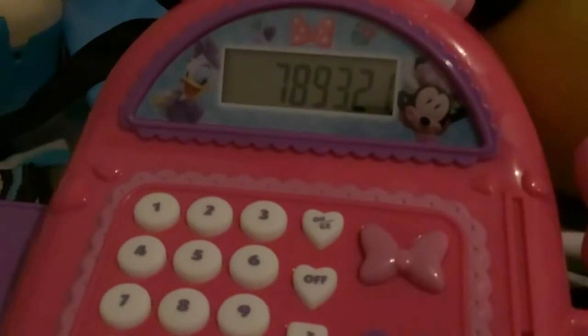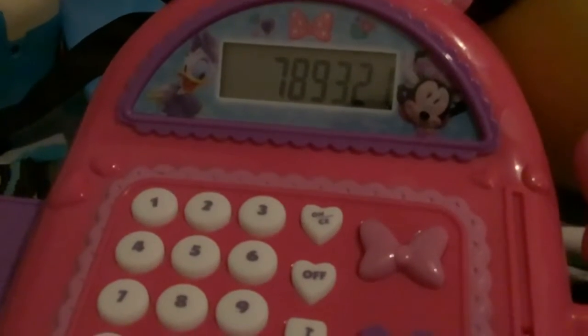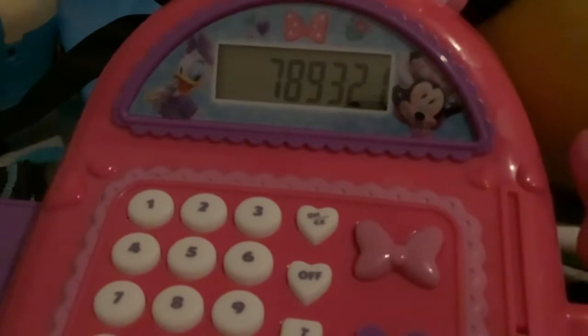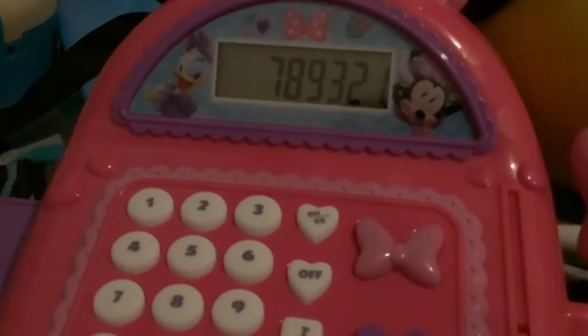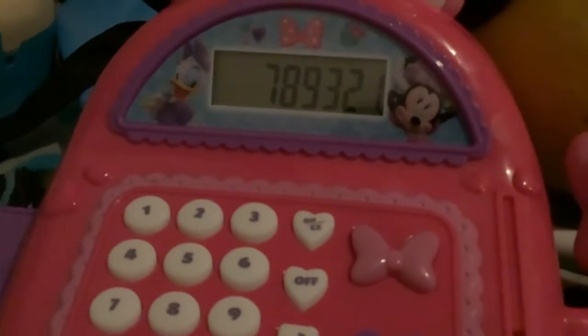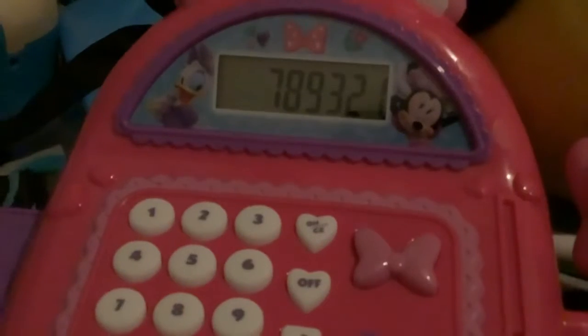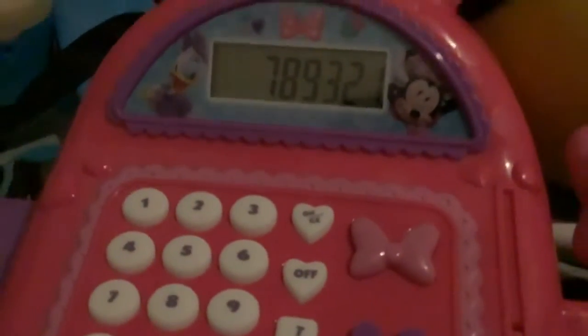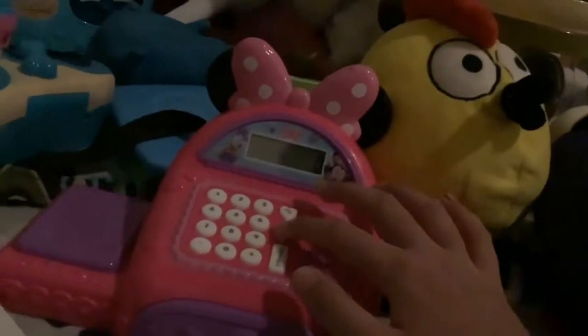We did it. Let's review the place value for this number. 789,321 has 7 in the hundred thousands place, 8 in the 10,000s place, 9 in the thousands place. 3 in the hundreds place, 2 in the tens place, and 1 in the ones place. Wow, Chirp. You are very smart. Yes.